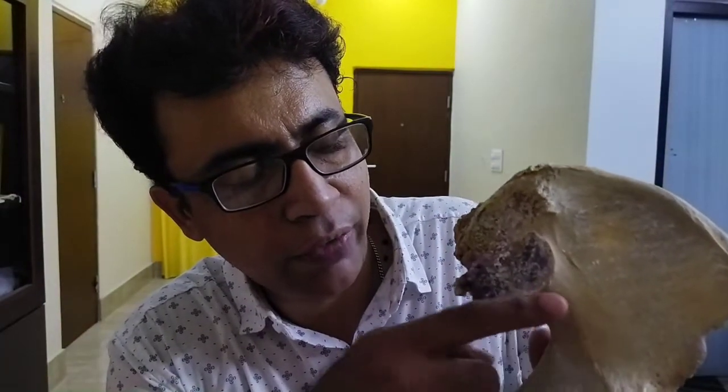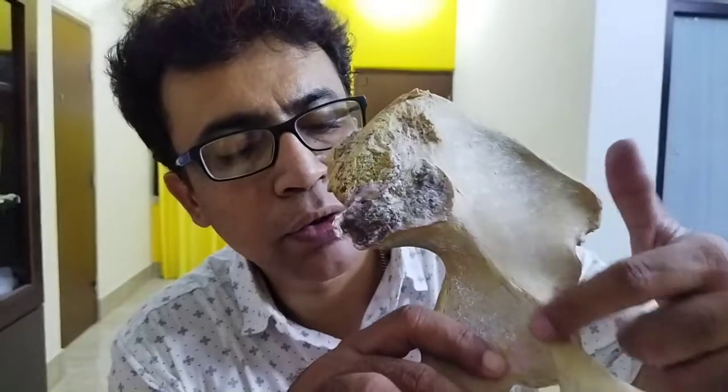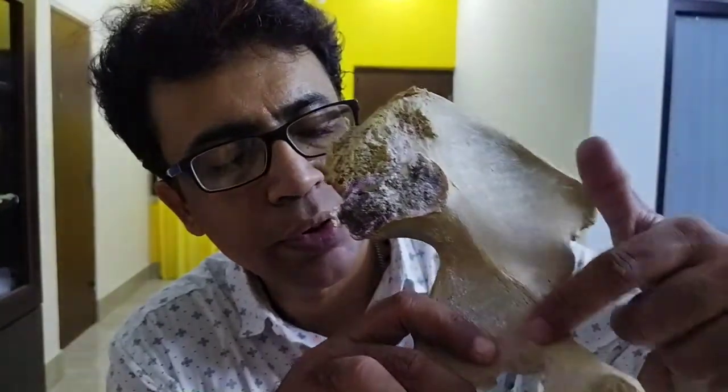So, the iliopubic eminence is the junction of the ilium and the pubis, where this is the superior ramus of the pubis. It meets with the ilium at the iliopubic junction.